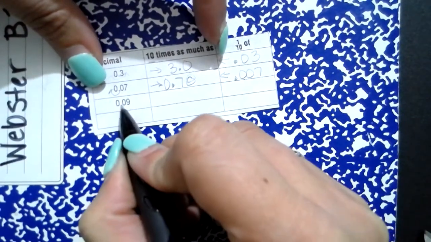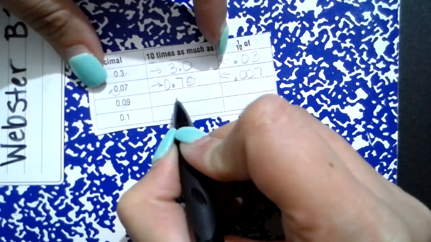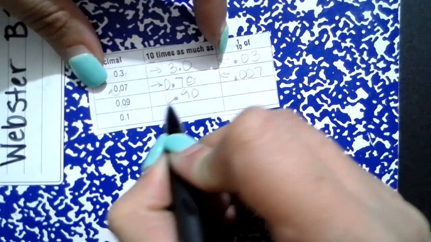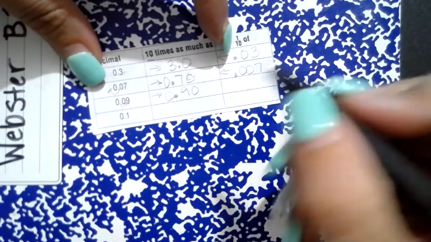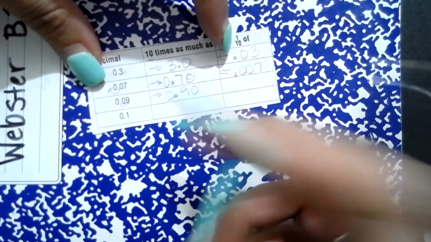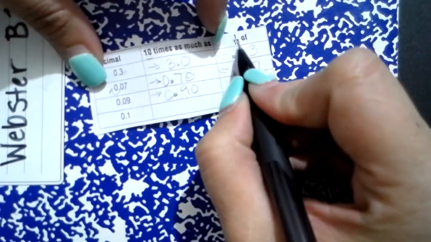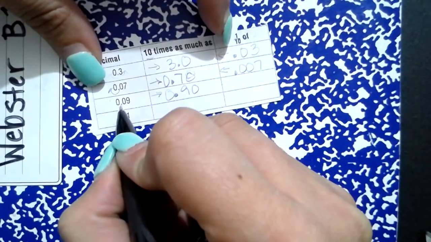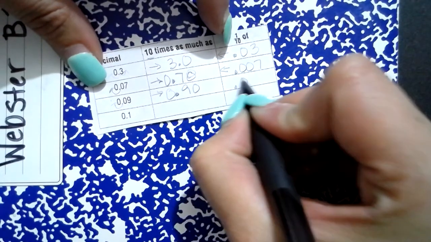Times 10. I have 9 pennies. I times it by 10. Now I have 0.9, 9 tenths. I can add zeros there to make it better. 90 cents, right? 9 cents times 10 is 90 cents. Okay. Here, I have 0.09. I have a 1 and a 0 in the tenth right there. So I'm going to pick that decimal up and I'm going to go this direction with it. So it becomes 0.009. Again, my decimal moves that direction.